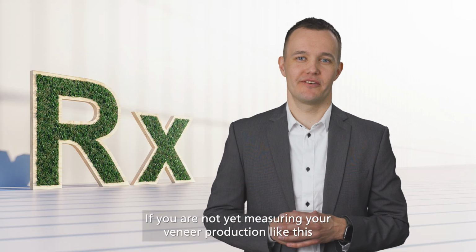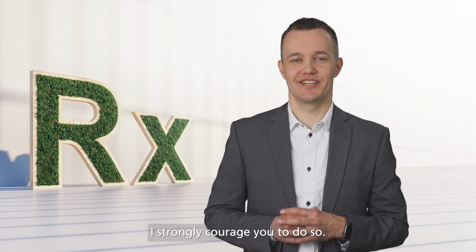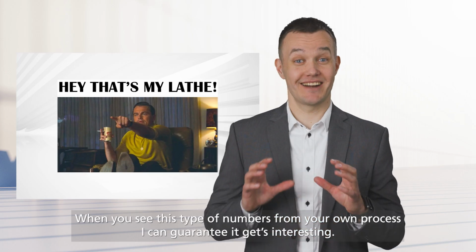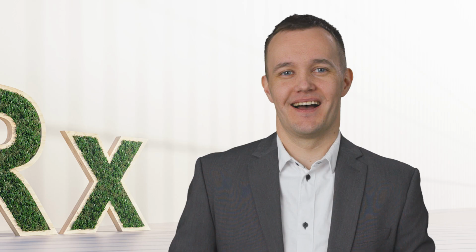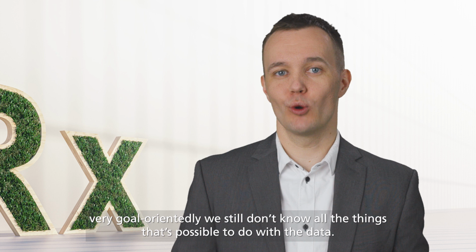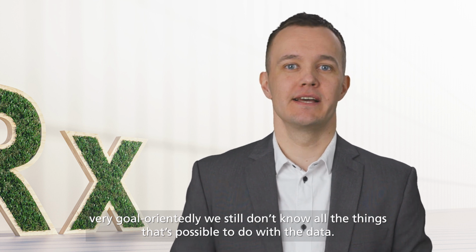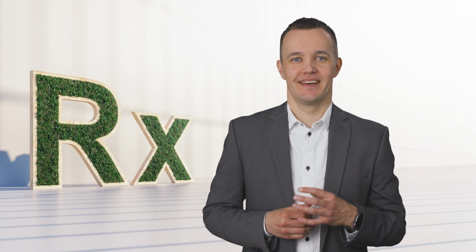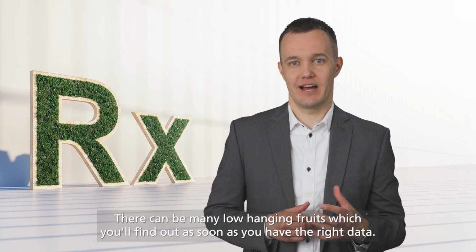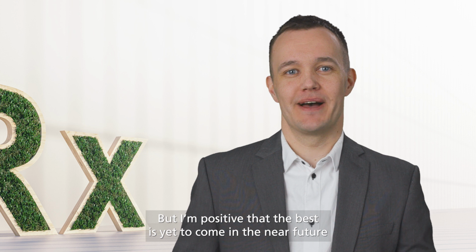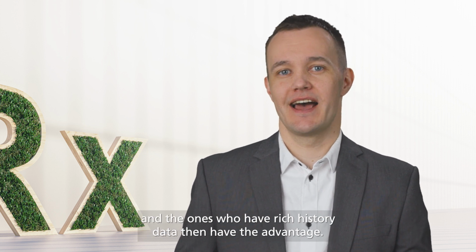If you are not yet measuring your veneer production like this, I strongly encourage you to do so. When you see this type of numbers from your own process, I can guarantee it gets interesting. I'm happy to say that even though we have developed the mill site's data collection very goal-orientedly, we still don't know all the things that's possible to do with the data. Therefore, I urge you to start getting as much data as possible. There can be many low-hanging fruits which you'll find out as soon as you have the right data. But I'm positive the best is yet to come in the near future, and the ones who have rich history data then have the advantage.